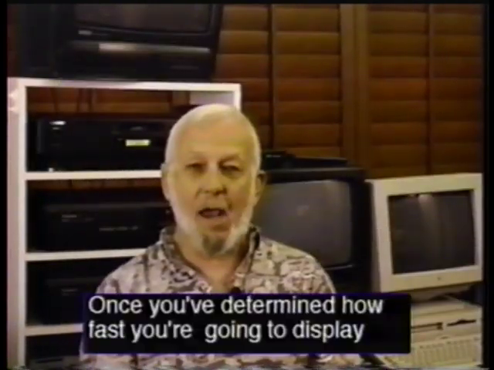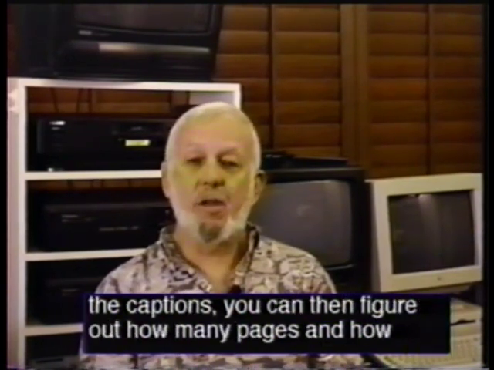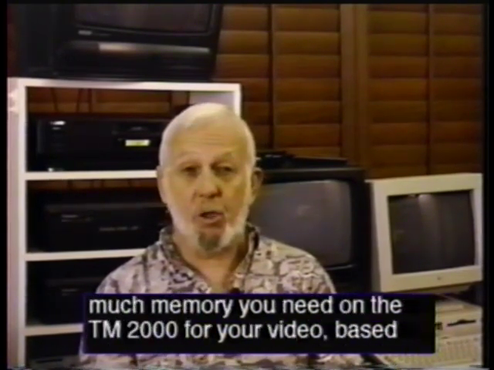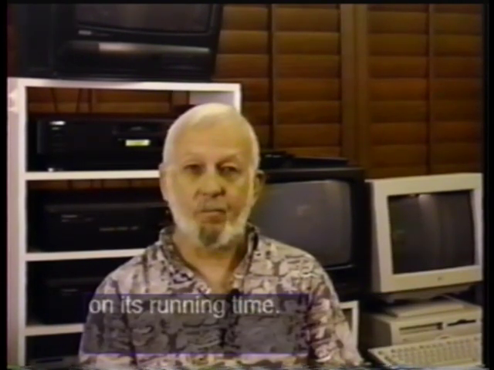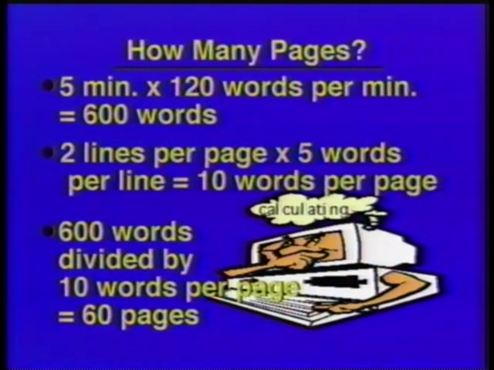Once you've determined how fast you're going to display the captions, you can then figure out how many pages and how much memory you will need on the TM2000 for your video, based on its running time. For example, let's say we have a video that runs 5 minutes and we want to caption at 120 words per minute. That means we'll need enough pages for 120 times 5 or 600 words. If we figure we'll have 5 words per line on the average and 2 lines per page, then we need 600 divided by 10 or 60 pages.